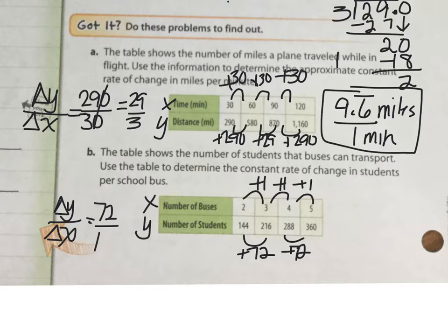Okay, it stays the same because it's already a unit rate. It already has a 1 as a denominator, or at the bottom. But I'm missing something. What am I missing? Buses and students. So which one? 72 what? Students. It's the Y, the students. In one bus. And this is our answer. 72 students in one bus.